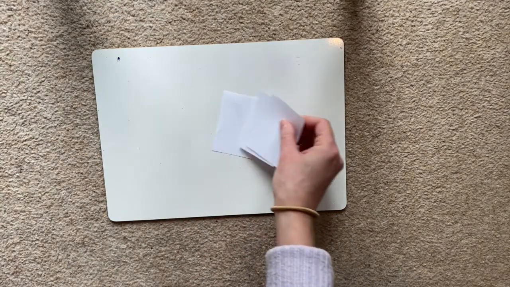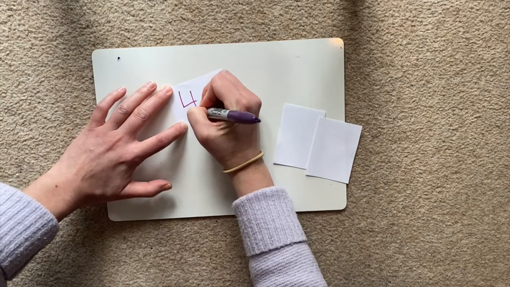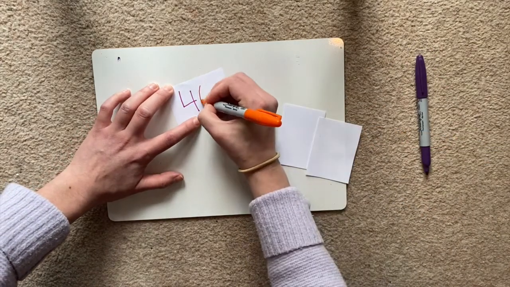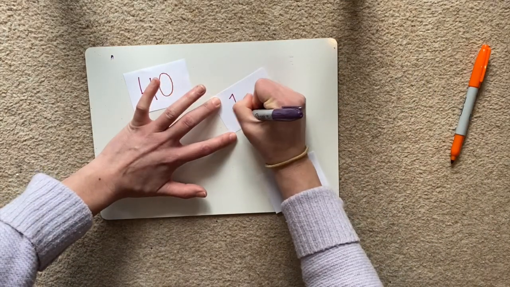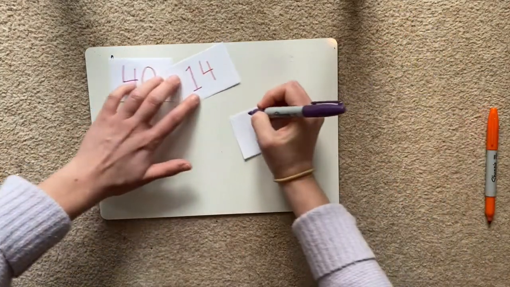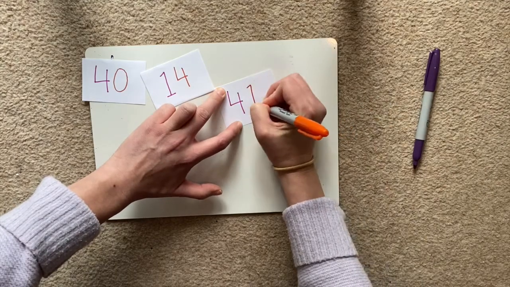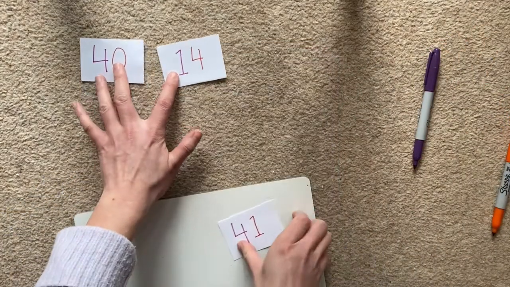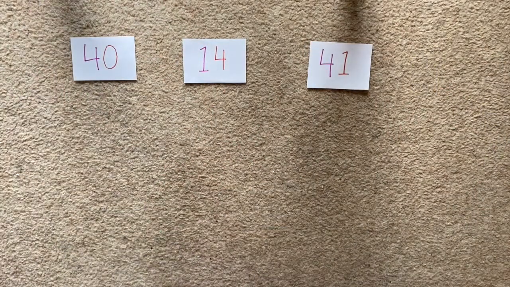Next one. 3 more pieces of paper. And you're going to write 40, 14, and 41.